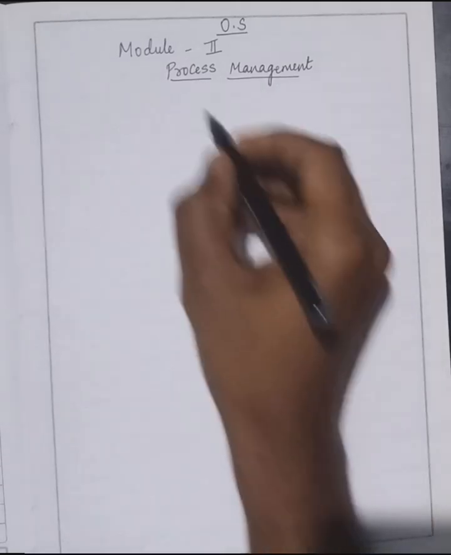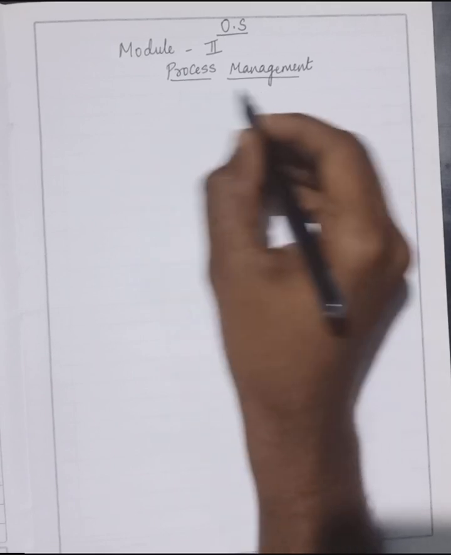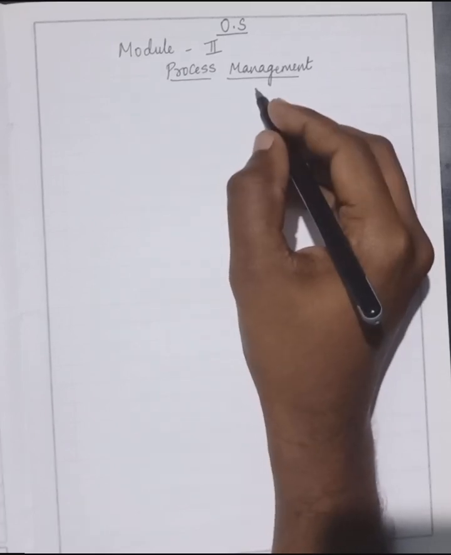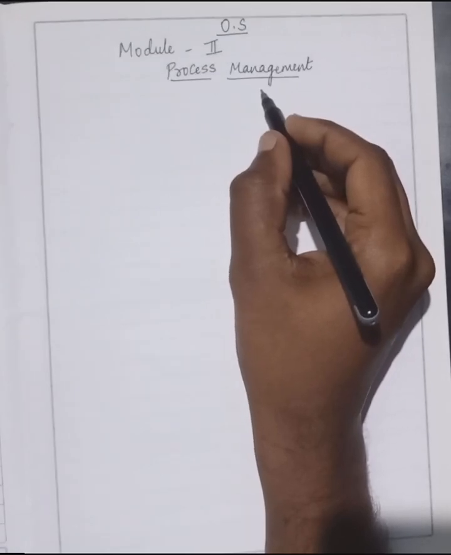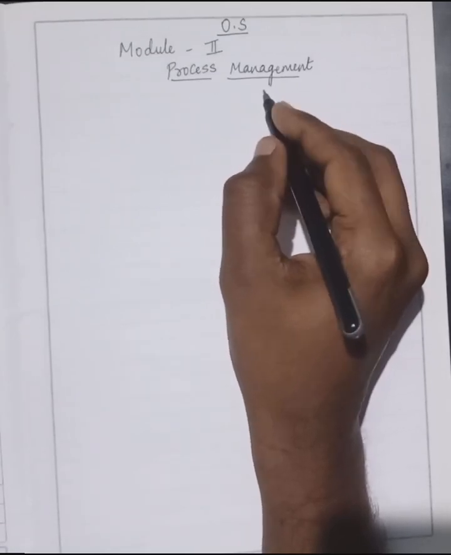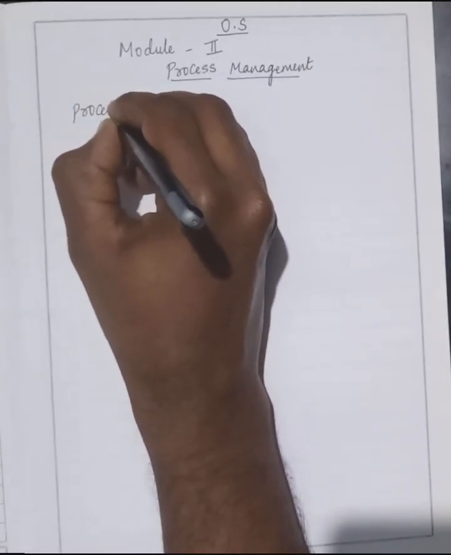Hello everyone. So today we are going to start with module 2, that is process management. In module 1 we saw the basics of process management in the operating system. Now module 2 is completely about process management. Before going in depth, first we'll try to understand what a process is.